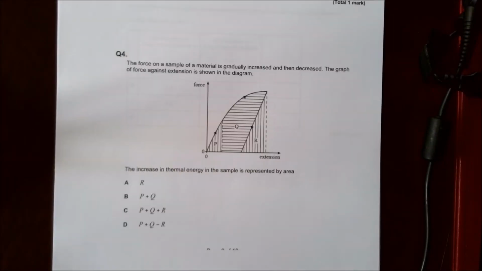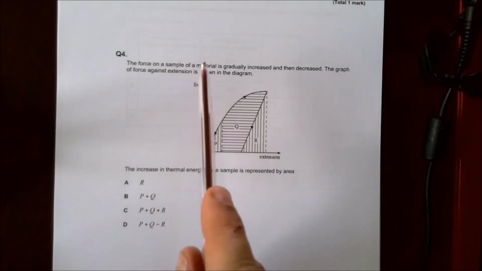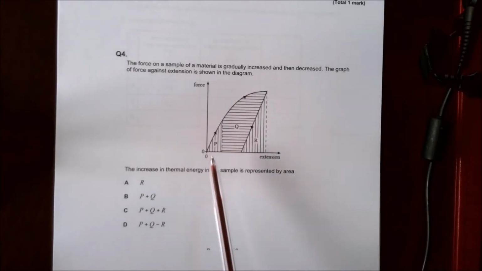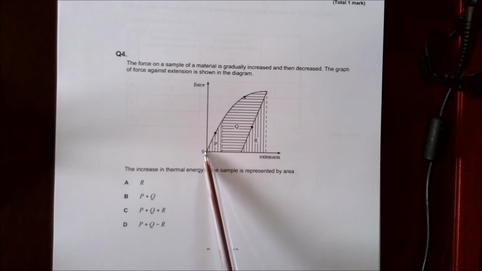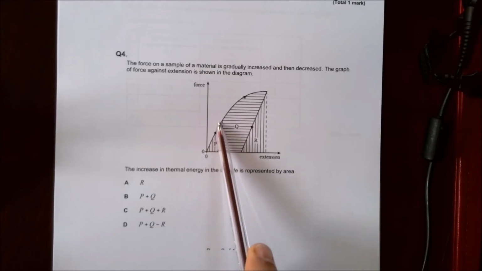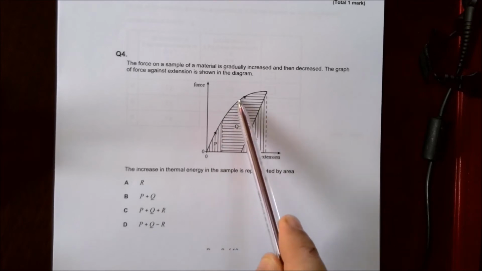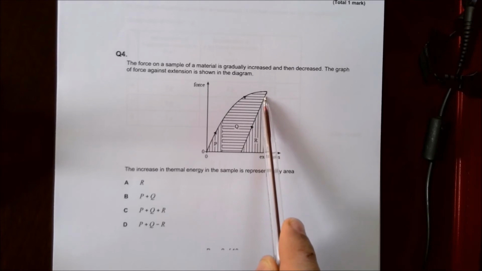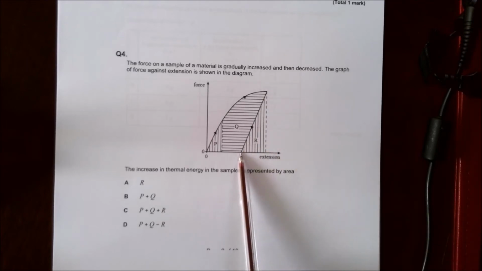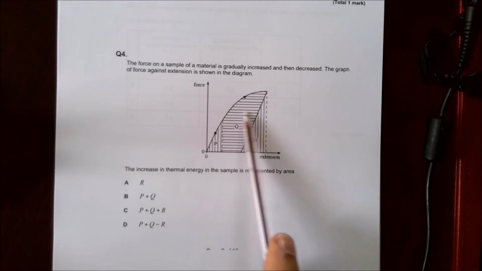Okay, question 4. Again, quite an unusual question, quite a tricky one to think about. So we've got this material, we've stretched it, so you can see the arrows on the line. It started off at the origin, it's been stretched. This is the elastic portion here where the line is straight. Then we've got into the plastic region, and then you've taken the load off again and it's come back down this line, and ended up longer than when it started because there's been a plastic deformation.